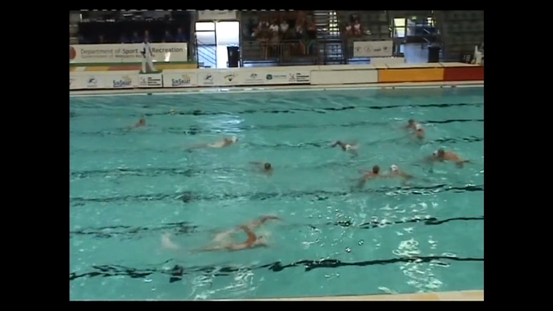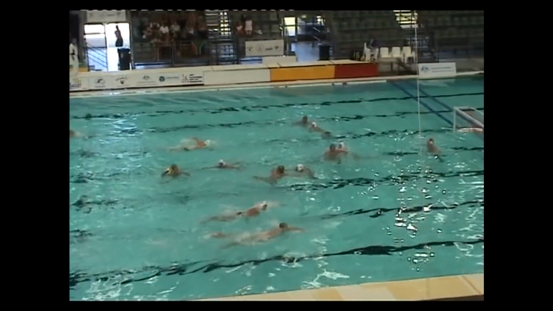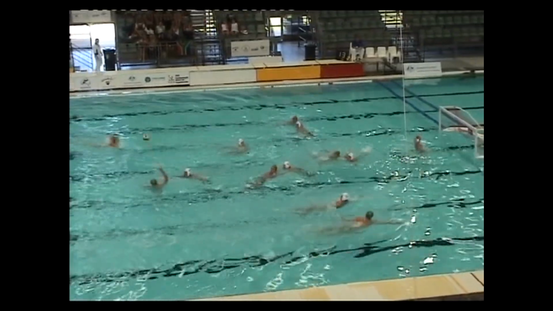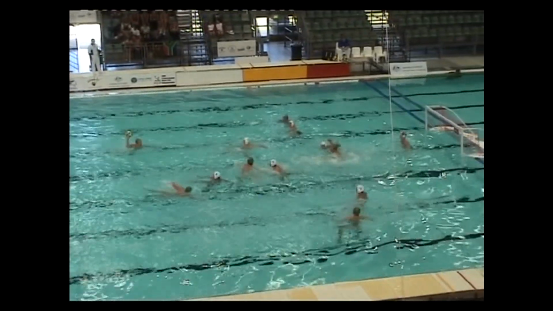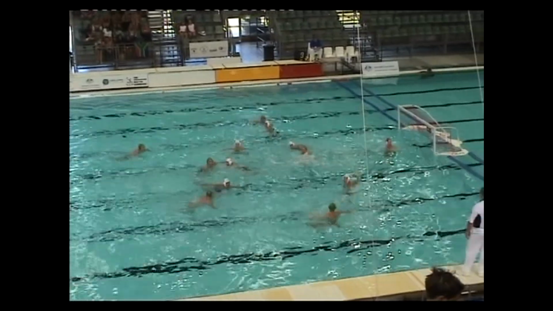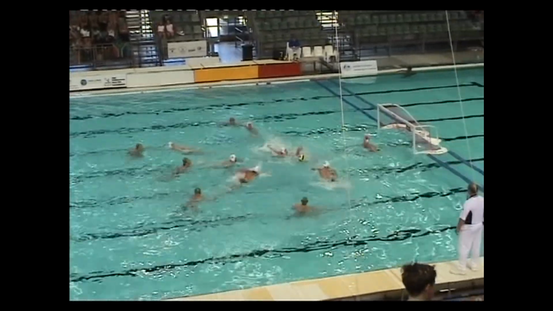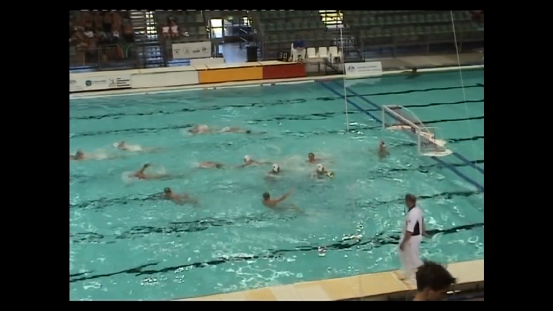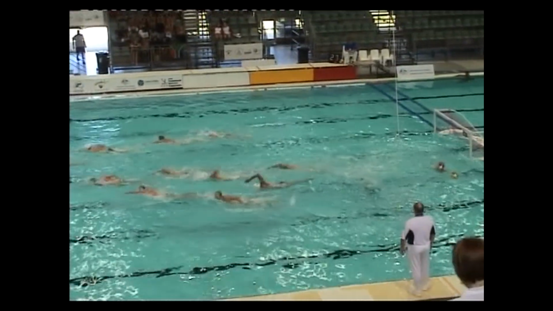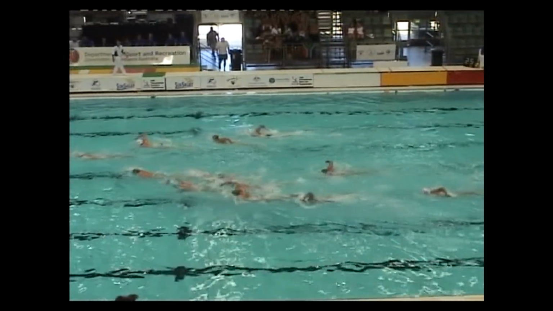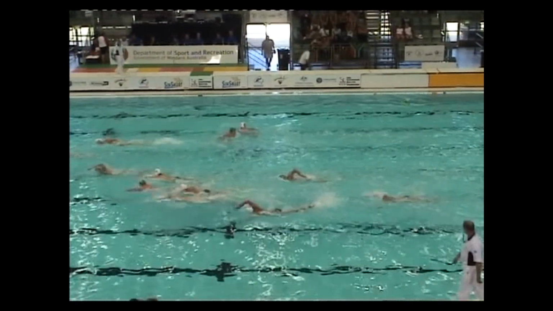Number 12, Duncan Woods, the captain, with the ball. Down to Simon Daly. Back to Woods. Woods across to Kevin O'Brien. O'Brien looks into the centre. They're trying to really work Lachlan Tyson hard here, drag him into the centre back position in the early stages.